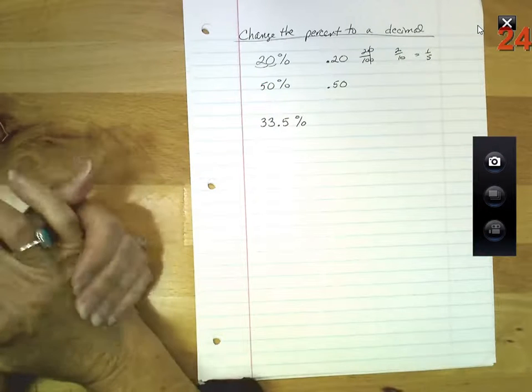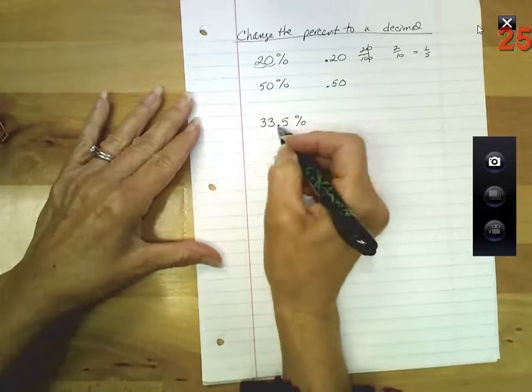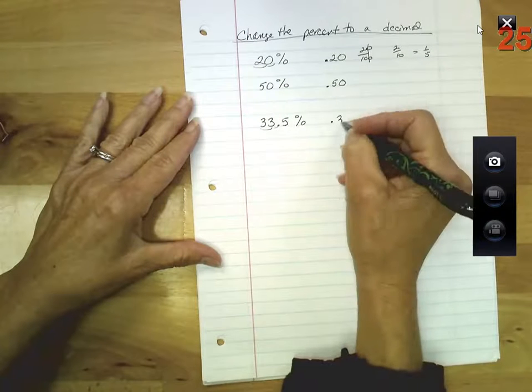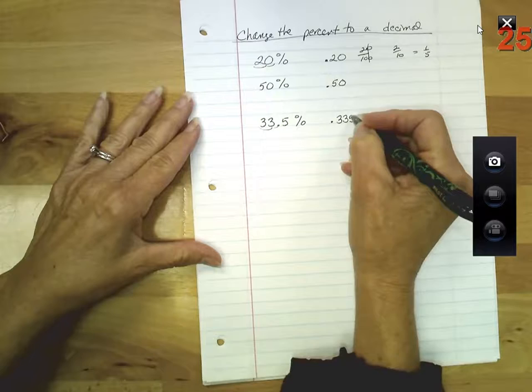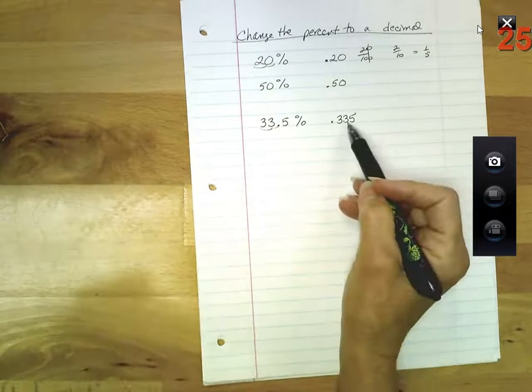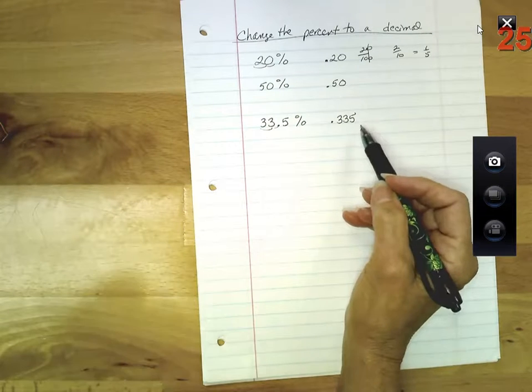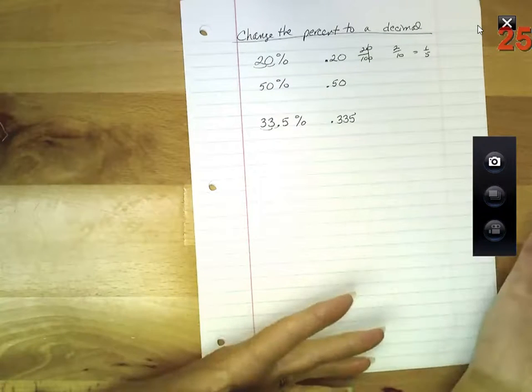Go back to the left, so it's 0.335. If I had to make that a fraction, I would say tenths, hundredths, thousandths, so that would be 335 thousandths. And then you'd have to reduce it.